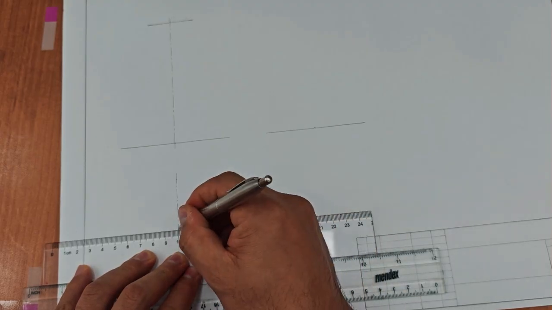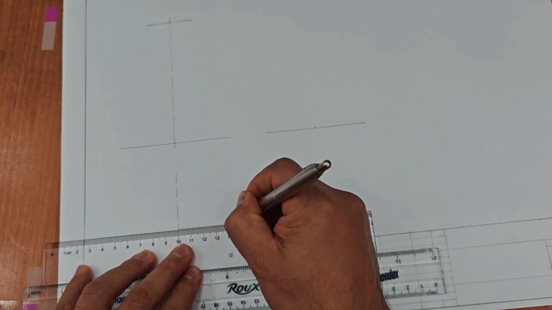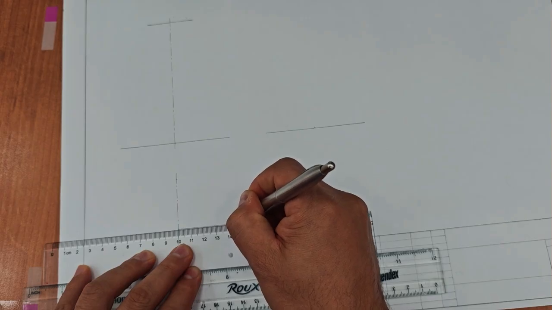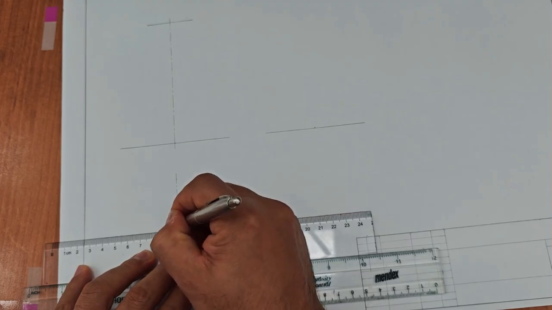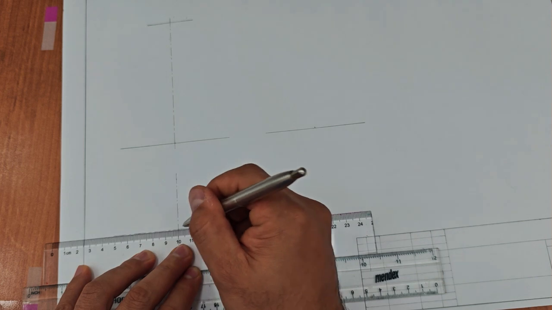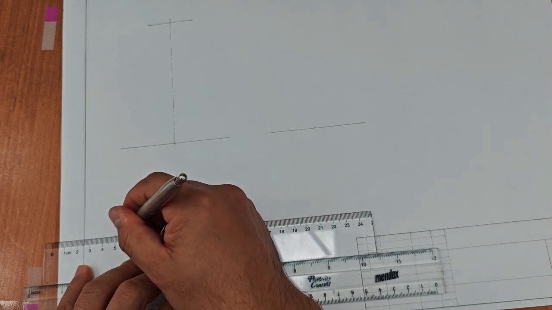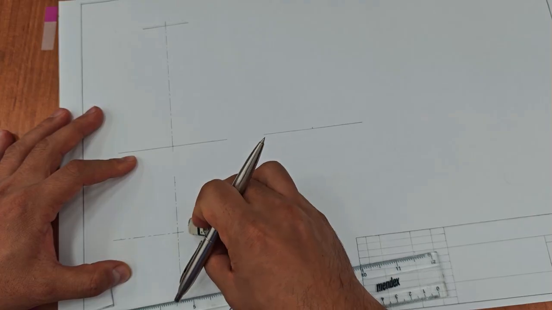So each side 45 millimeter. 1, 2, 3, 45. And then we need to draw the center line. Okay, a little bit more, extend. So another side 45. So actually this is center line. 1, 2, 3, 45. Okay, so this one will be like this side.